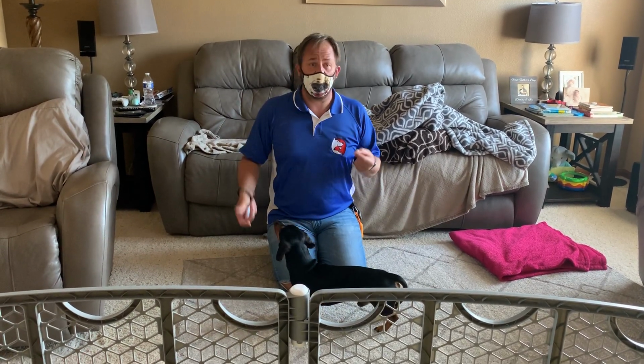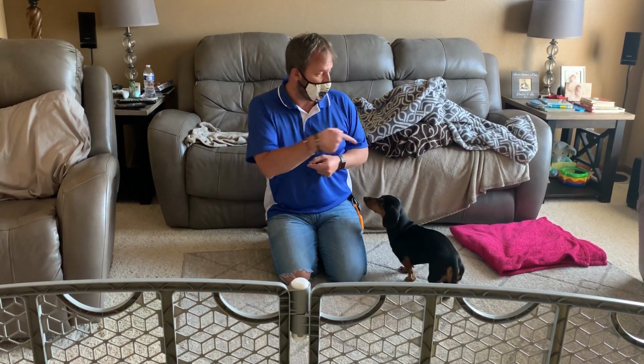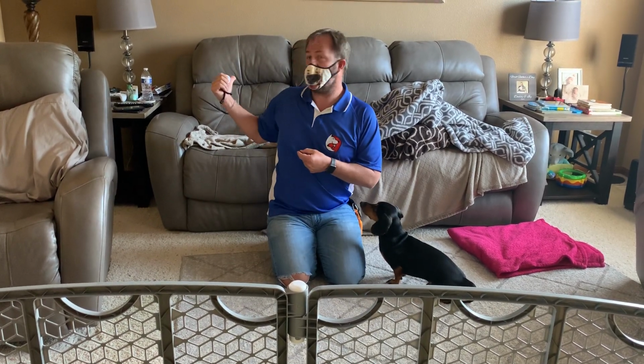So you can use this clicker for anything you want to teach your dog. I'm going to basically show you how to teach him to go to that little blanket right there that we're going to simulate being the thing behind the bed.